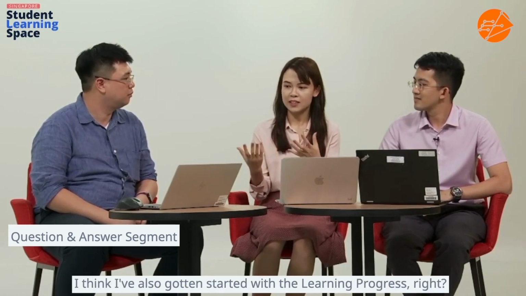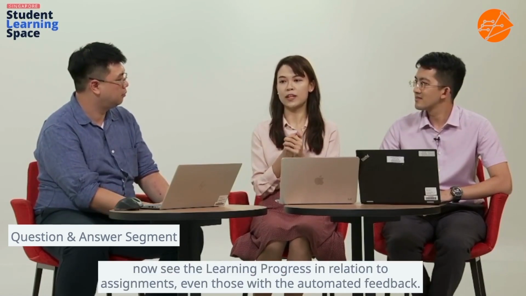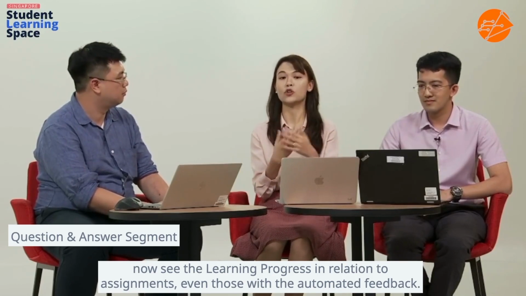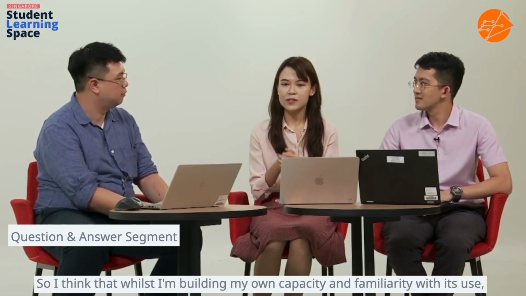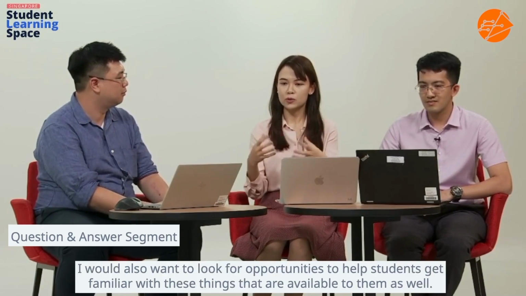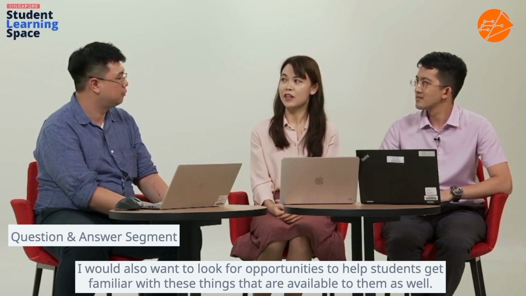I think I've also gotten started with the learning progress. I understand that from the students' interface, they can also now see their learning progress in relation to assignments, even those with the automated feedback. So whilst I'm building my own capacity and familiarity with its use, I would also want to look for opportunities to help students get familiar with these things that are available to them as well.